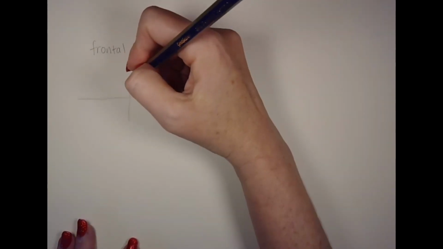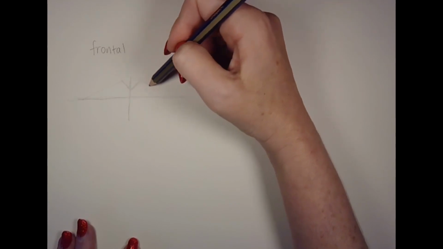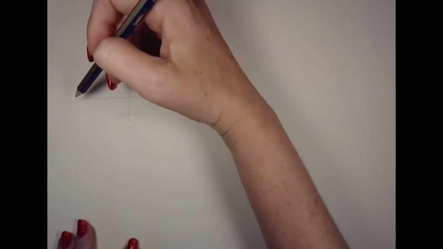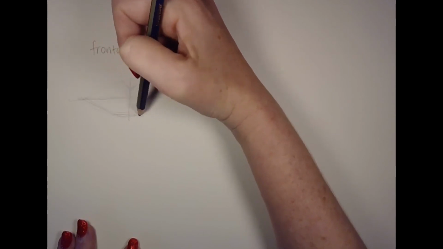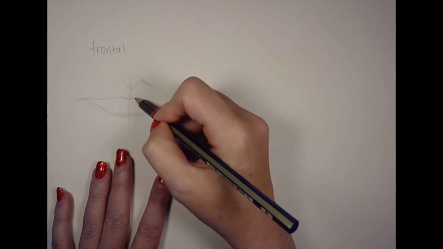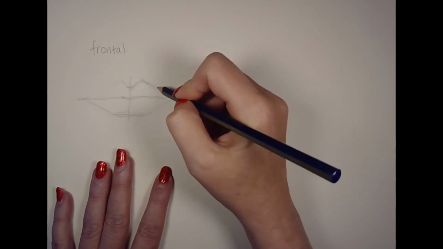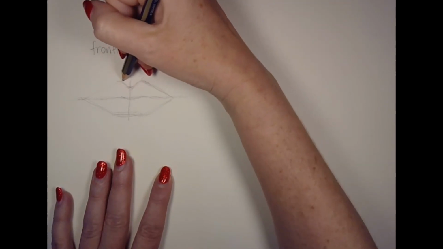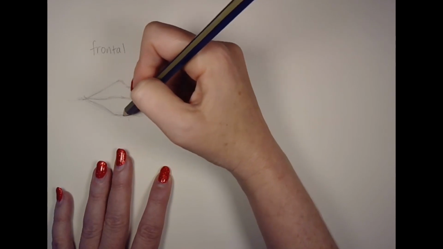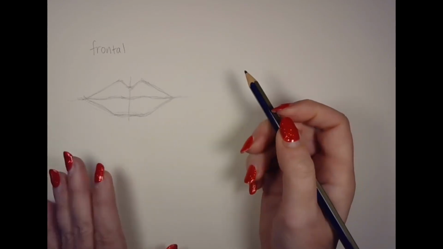Okay, and then I usually start out with a shape and then I make it curvy because lips are not angular. But each person that you're looking at is going to have different lips, this is just like a generalized pair of lips. Okay. Now, I'm curving them and I'm still not pressing hard because I'm not quite sure of how I want them to be.